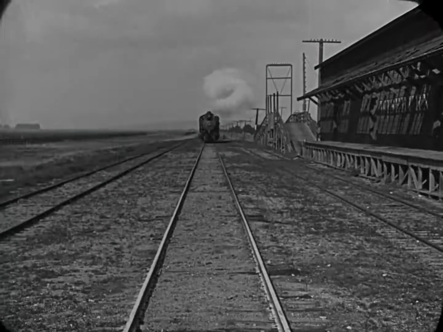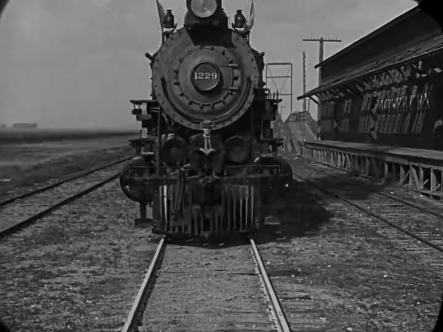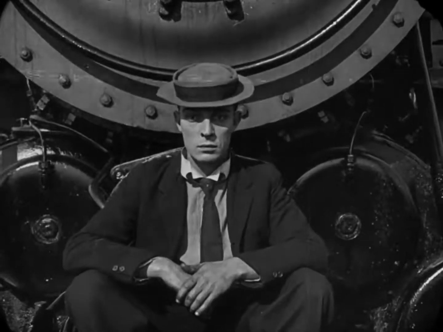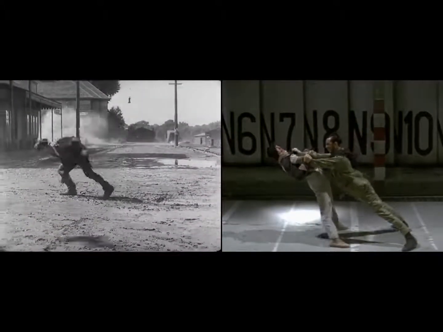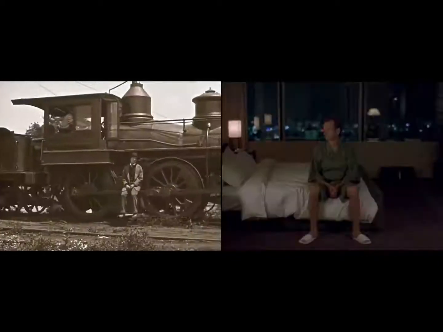There are some filmmakers who are so influential that no matter where you look, you see traces of them everywhere. I see this filmmaker's framing in the works of Wes Anderson, his acrobatics and stunts in Jackie Chan, and his deadpan posture in Bill Murray.